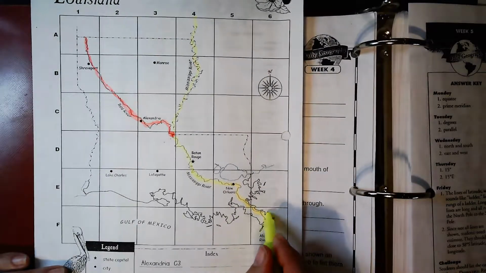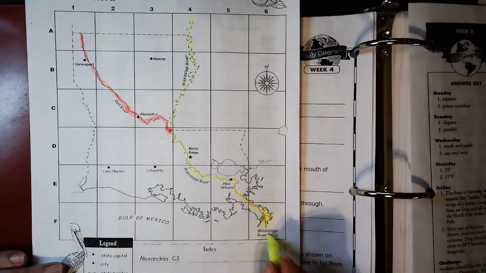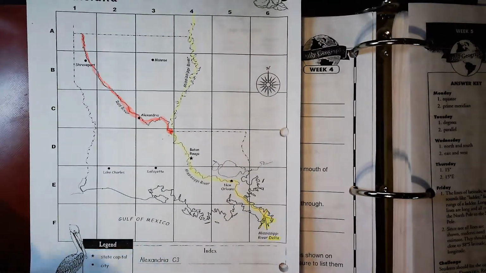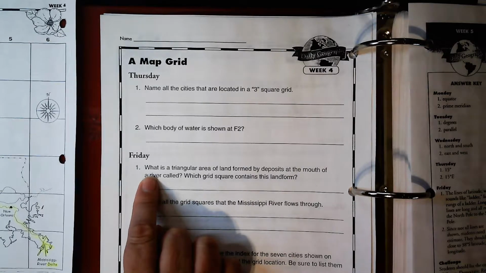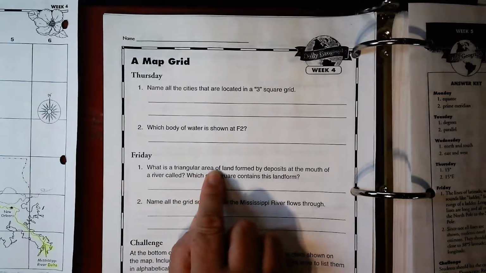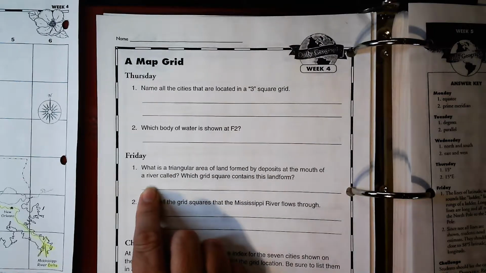So the river splits into little things and makes little triangles, and it tells us right here that that triangular shaped piece of land is called a delta. So for this question, the first answer we put on is delta.